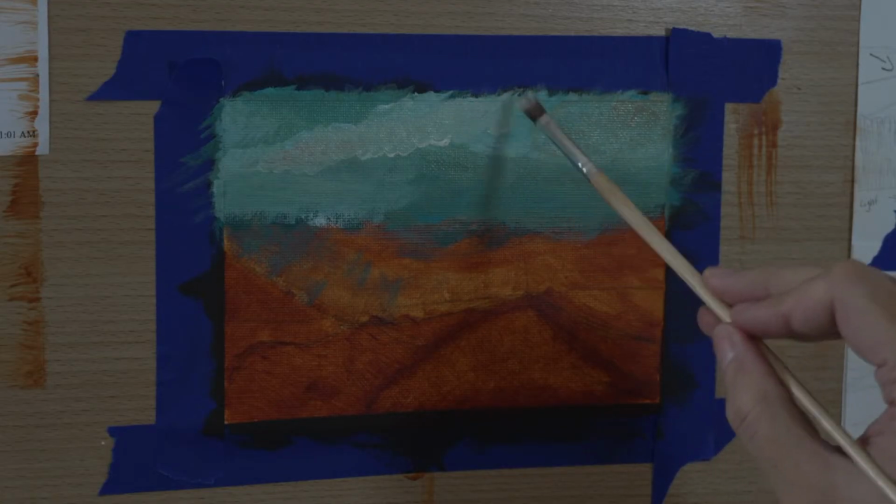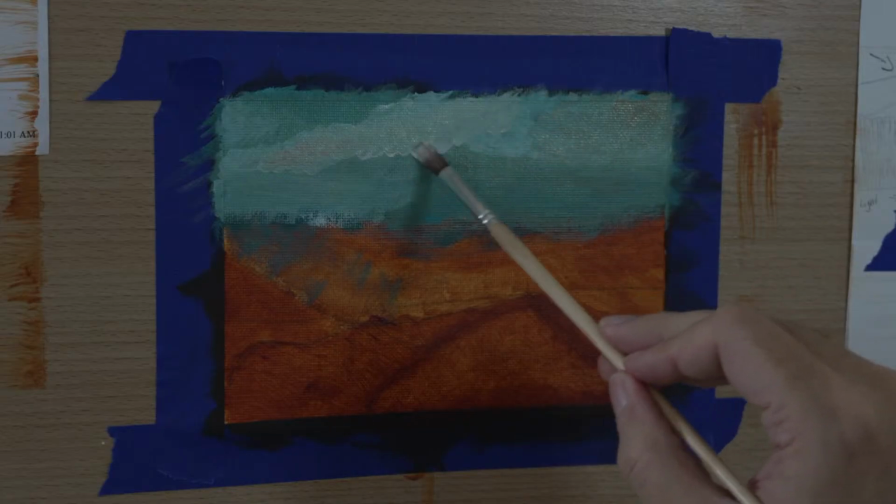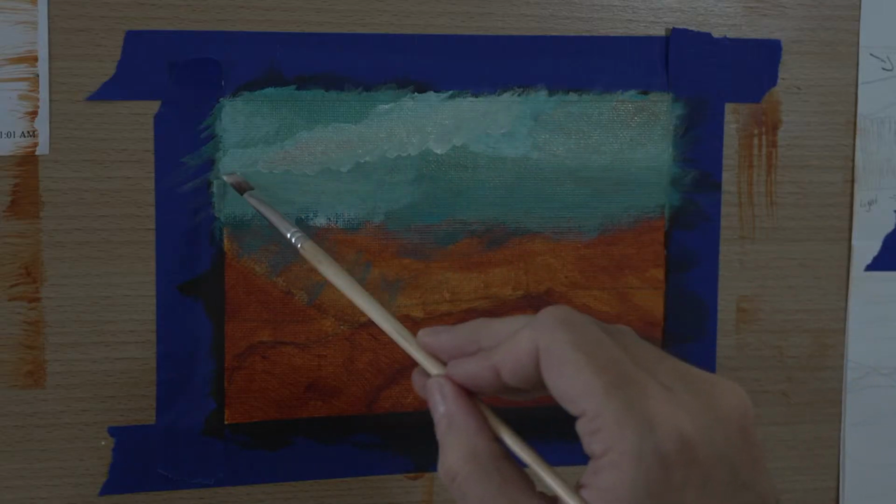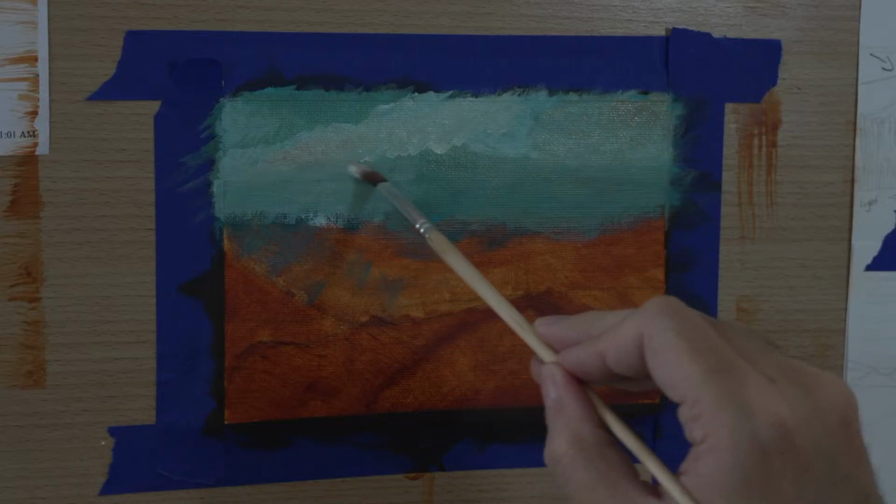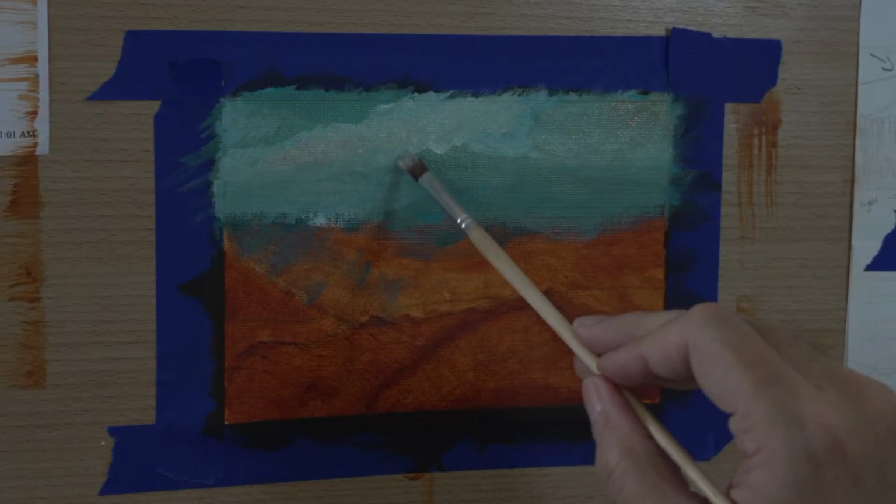And really letting the clouds take shape while also continuing to make sure that their edge on the bottom remains a little bit flat.